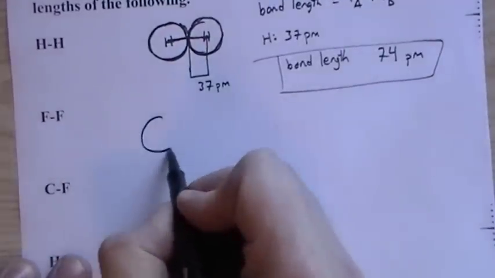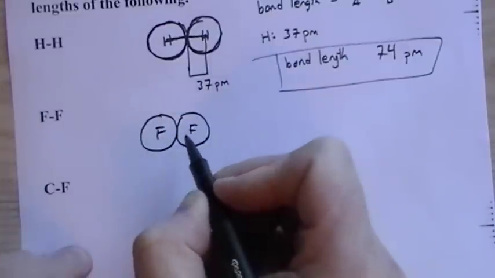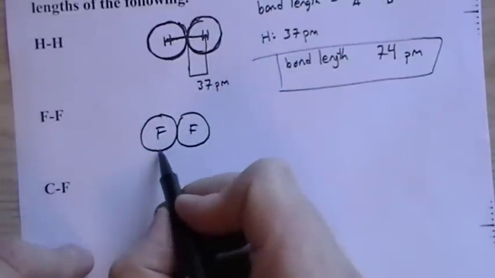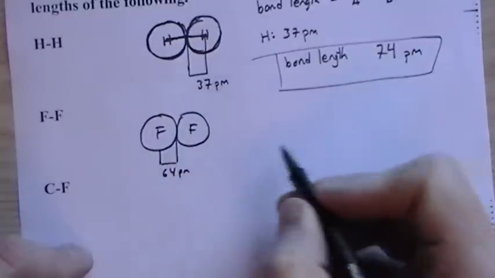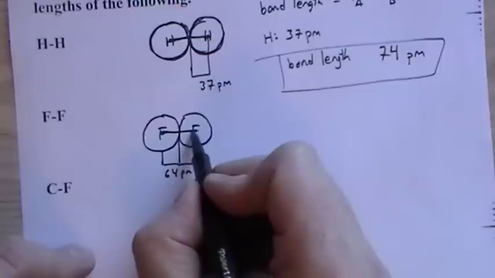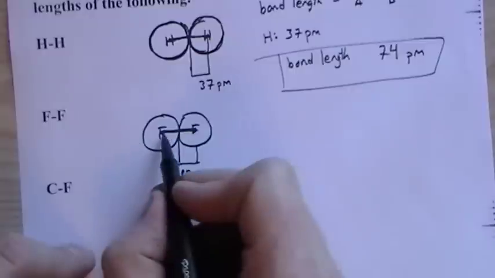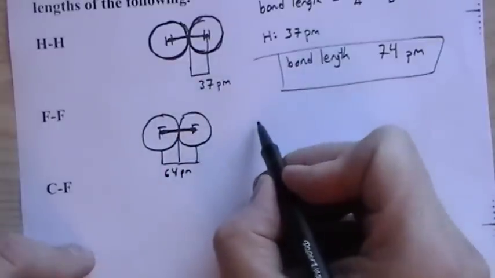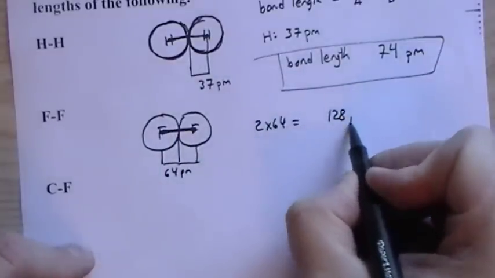So we have fluorine. Again, we have two atoms stuck together. Fluorines are 64 picometers. So if we want to go from one nucleus to the other, that's the bond length. It's not the full size of the atom, but just the distance between the nuclei. Then it's going to be 2 times 64, or 128 picometers.